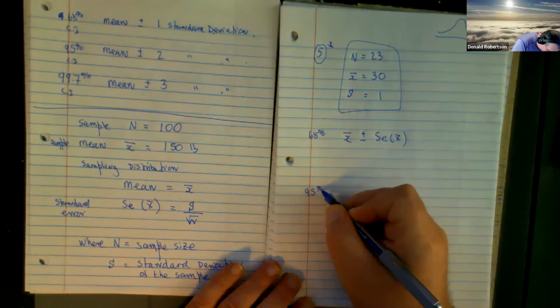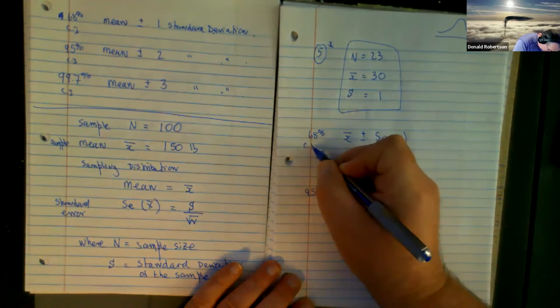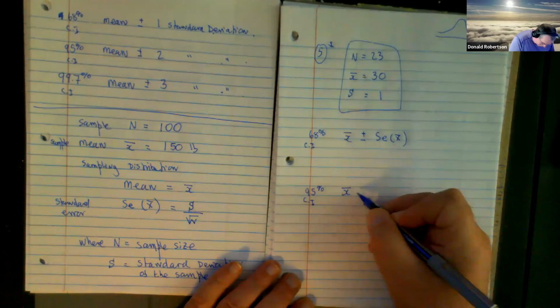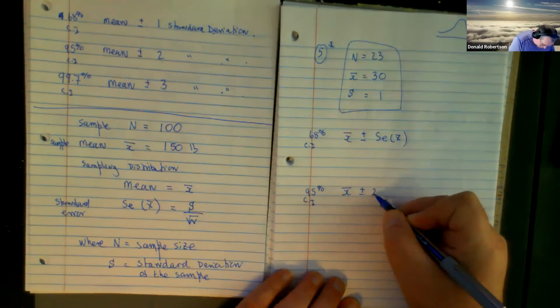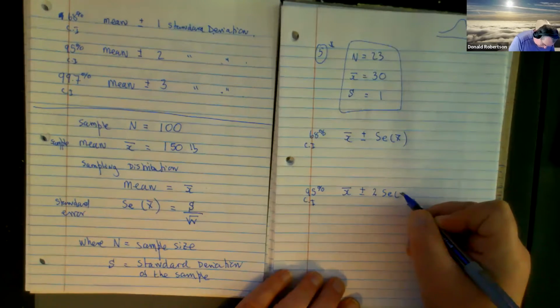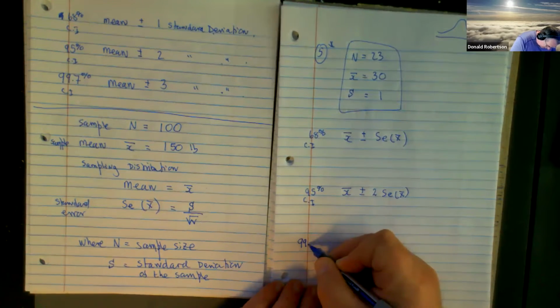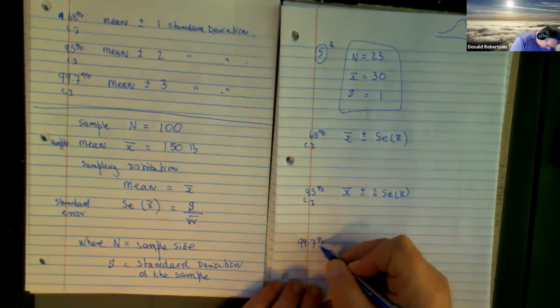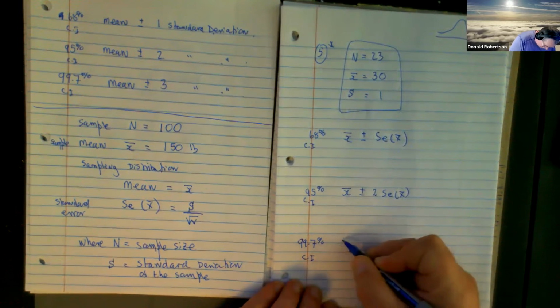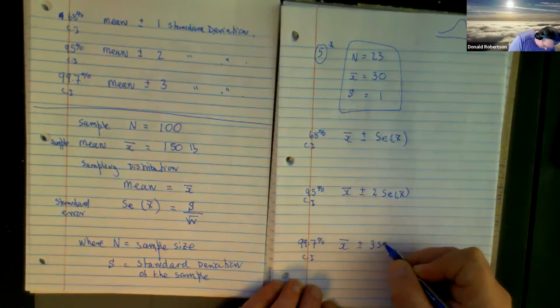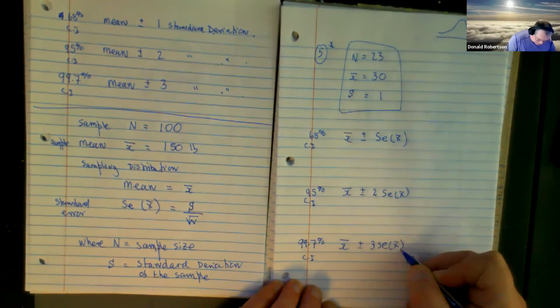For a 95% confidence interval, it's going to be the mean of our sample plus or minus 2 standard errors. And for the last one, which is a 99.7% confidence interval, we're going to take the mean and add and subtract 3 standard errors.